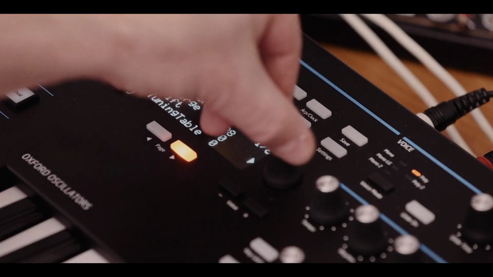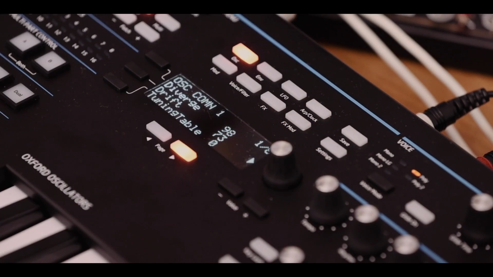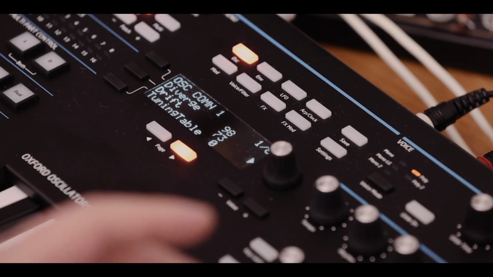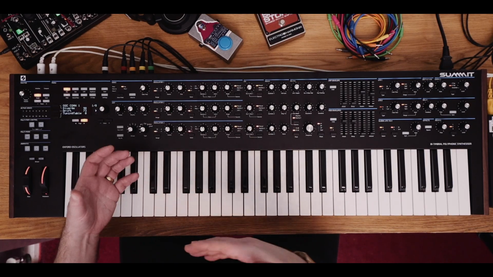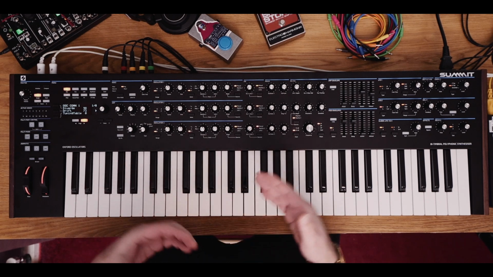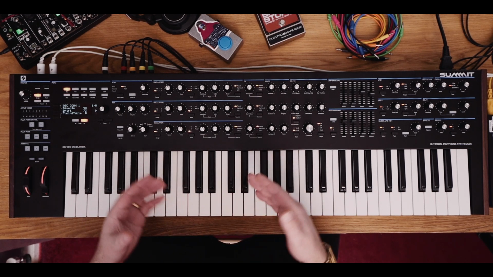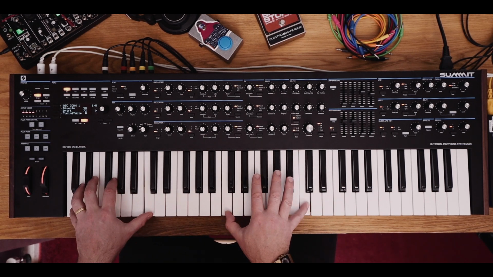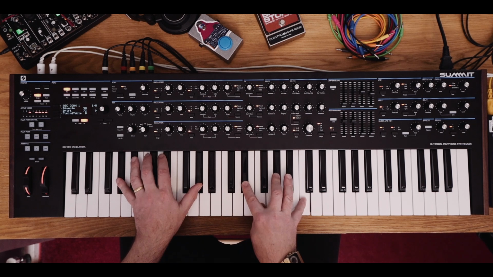If we want to, we can also add drift, which is again a similar kind of phenomenon as analog synthesizers being retuned and detuned by the temperature and environment that they're in. Now with drift we will actually get ever so slight movement in the pitch tuning of the oscillators.